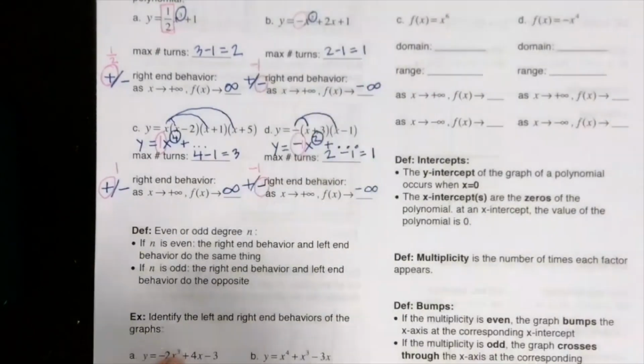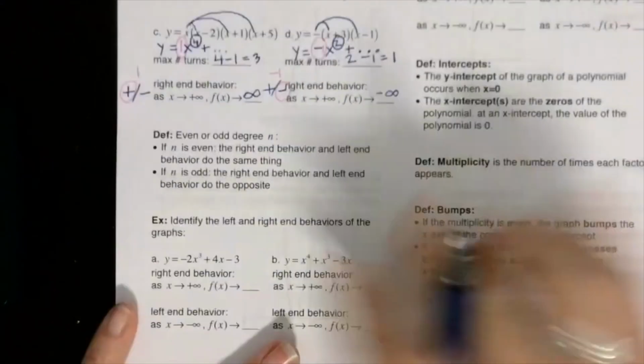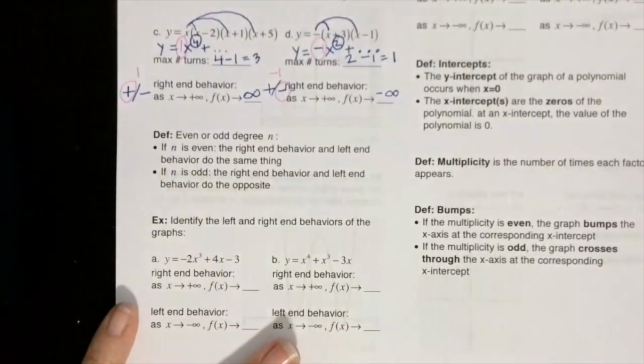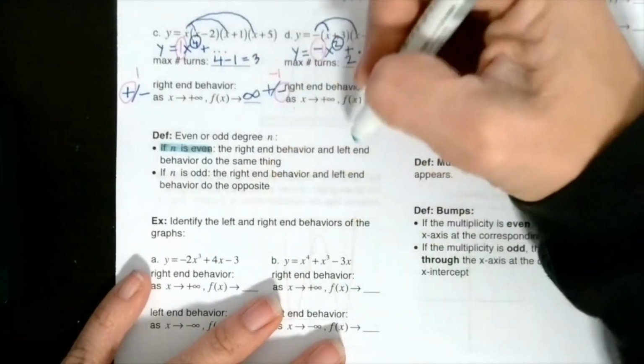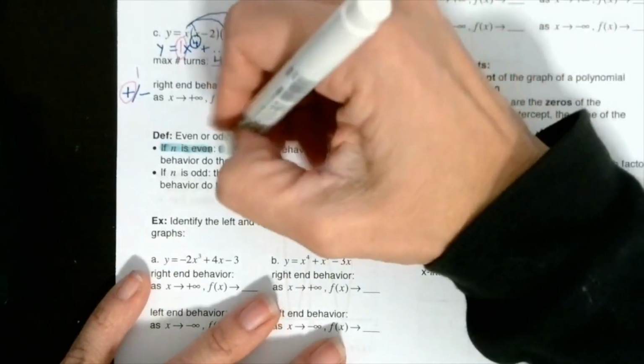Now we're going to move on to figure out what it does to the left. If the highest power is even, the right end behavior and the left end behavior do the same thing.